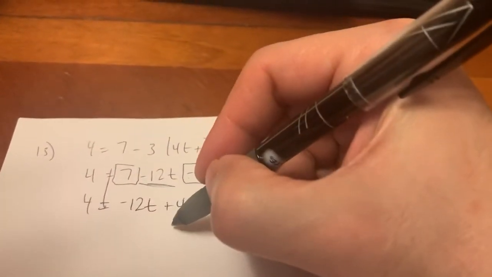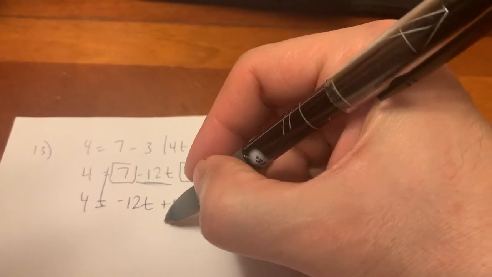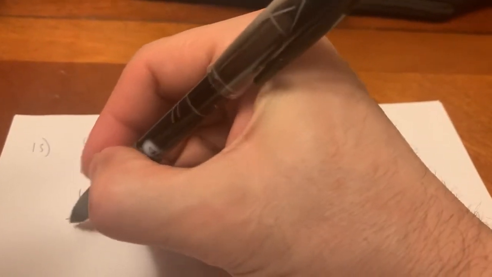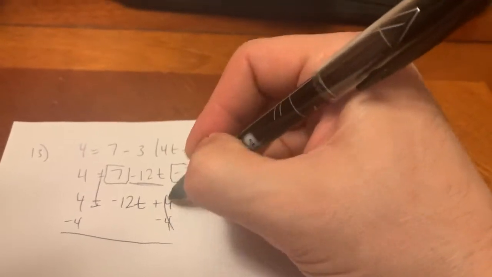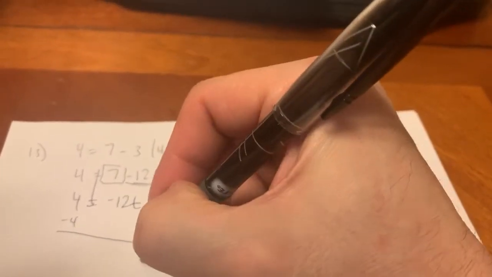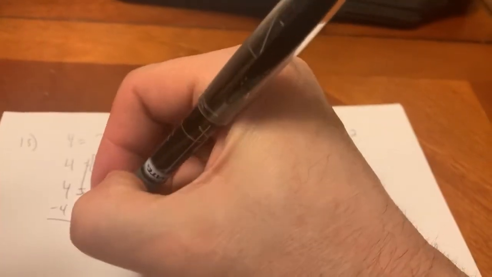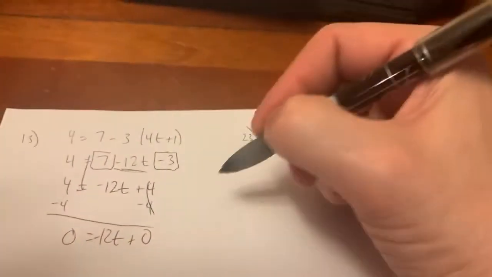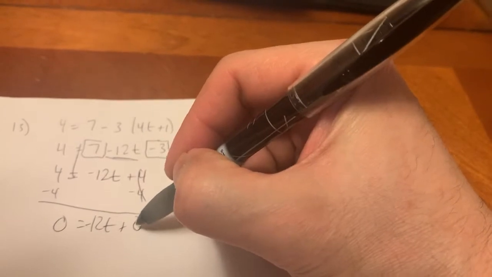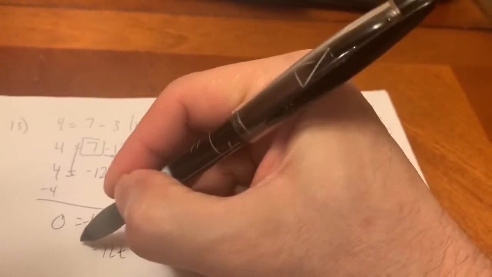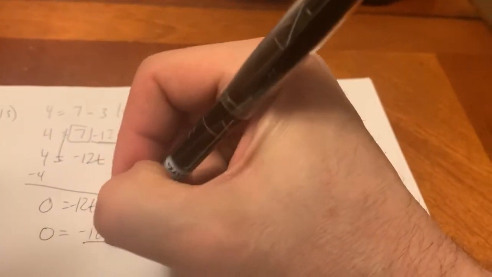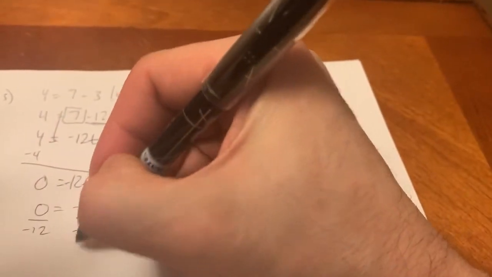And then from there, you just simplify it out. So I'm going to get rid of the plus 4 by subtracting 4 from both sides. 4 minus 4 is 0. You have negative 12t. 4 minus 4 is 0. So negative 12t plus 0 is just negative 12t equals 0. Divide out the negative 12 on both sides, and you get t equals 0.